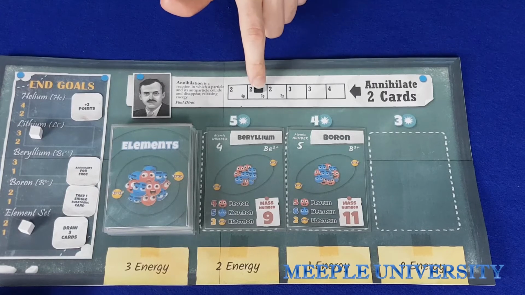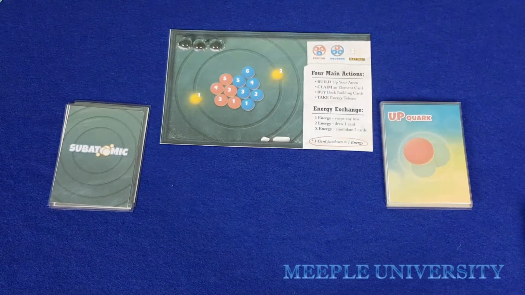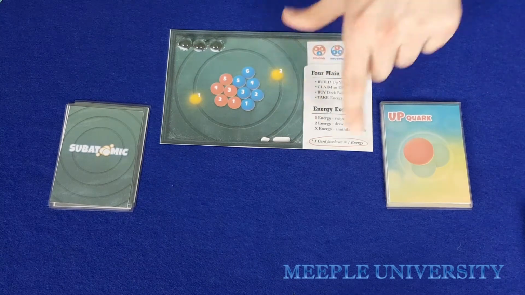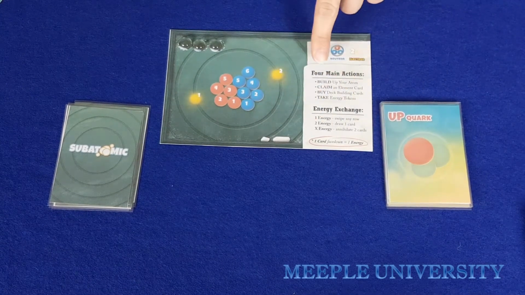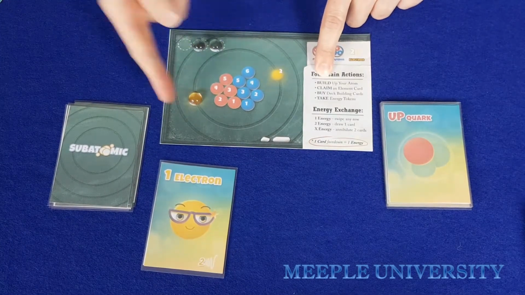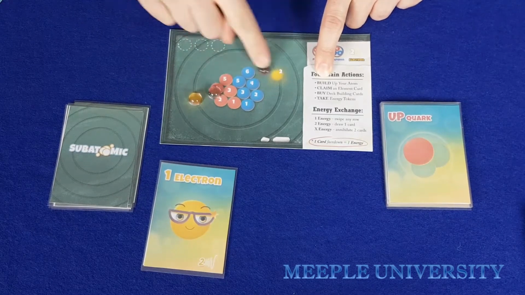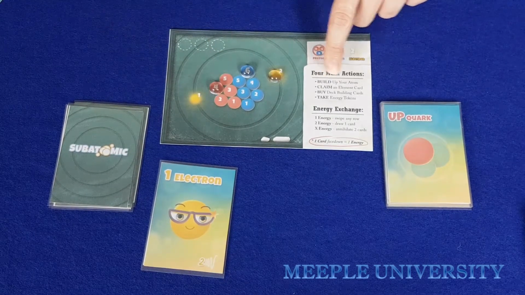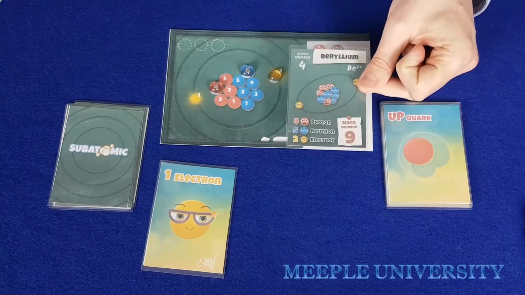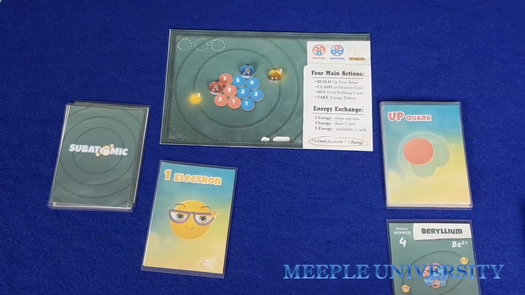After annihilating, move this cube 1 space to the right, and as the game goes on, annihilating will become more expensive. So, to revise all of those actions that are available to you, you can play particle cards to slowly build up your atom. If you have an atom which has been sufficiently highly built up, you can pay energy to claim an element card from the board and place your goal markers.